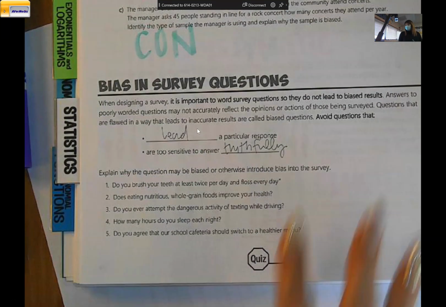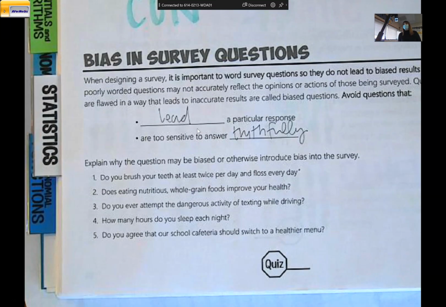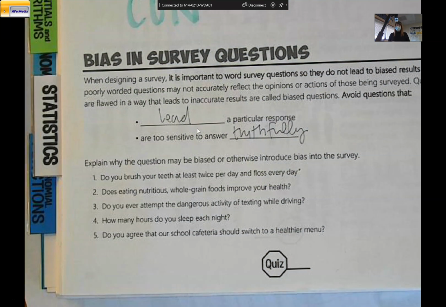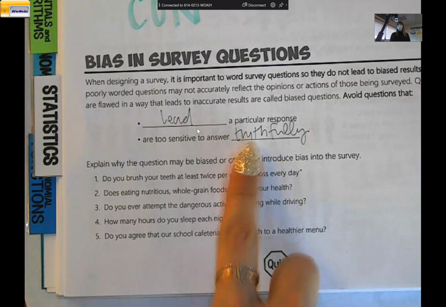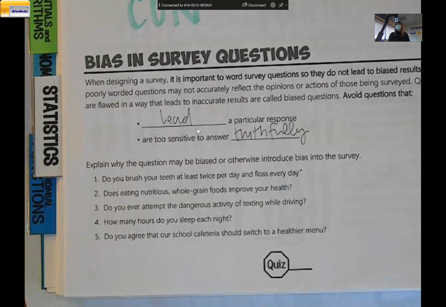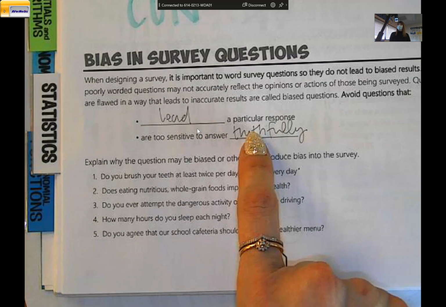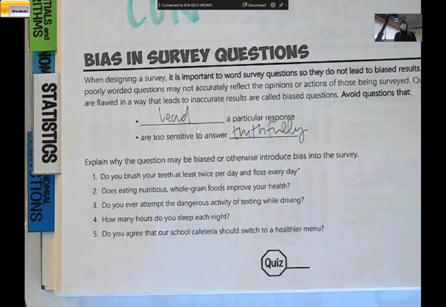The next one is just question wording, and I think it might be helpful to identify if there's any bias. So question wording, there are issues when you lead to a particular response, or the question is too sensitive to answer truthfully. So the first one is question wording, the bottom one is response bias.